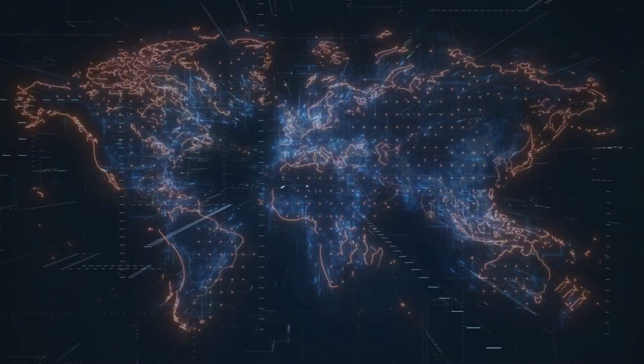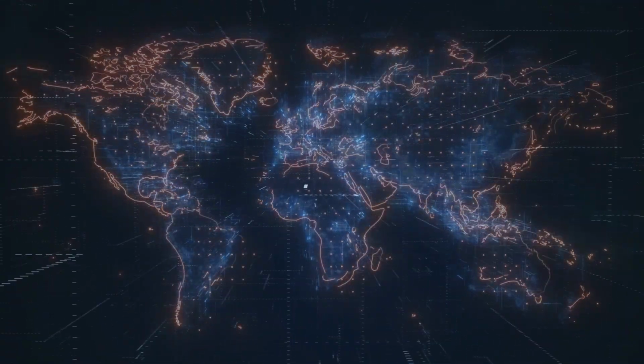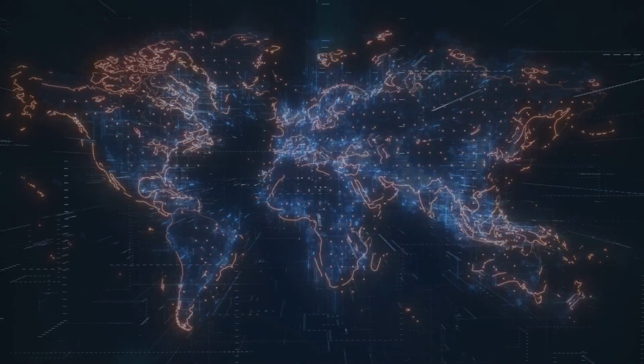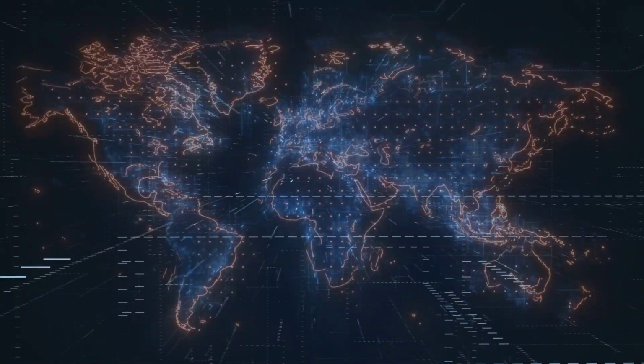So next time you look at a globe, remember, you're not just looking at land and water. You're looking at the most successful fiction ever written by humanity. And the question isn't whether nations exist, but whether we are choosing the right stories to live by.